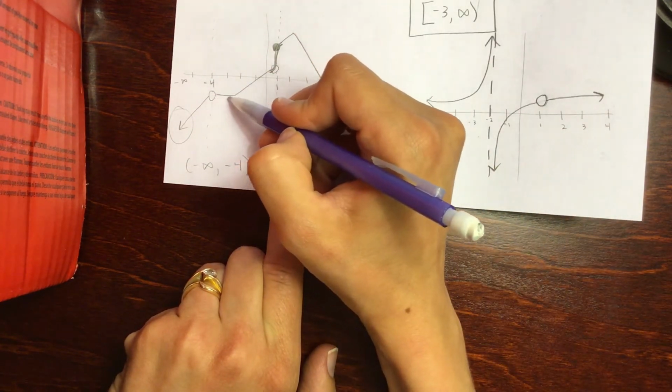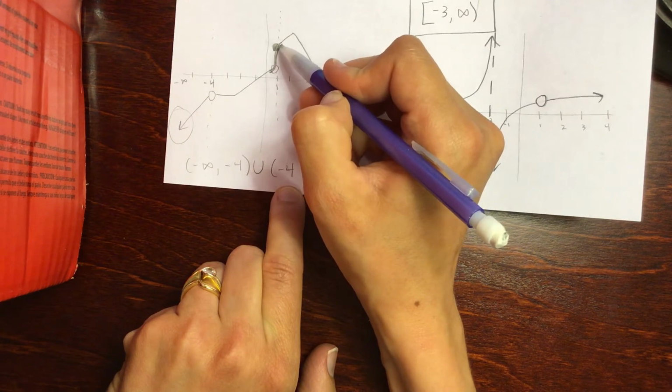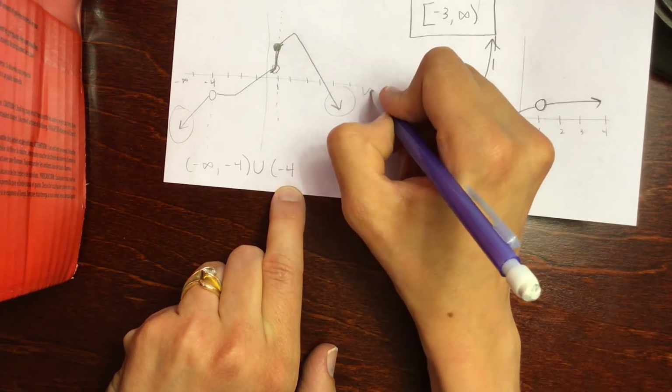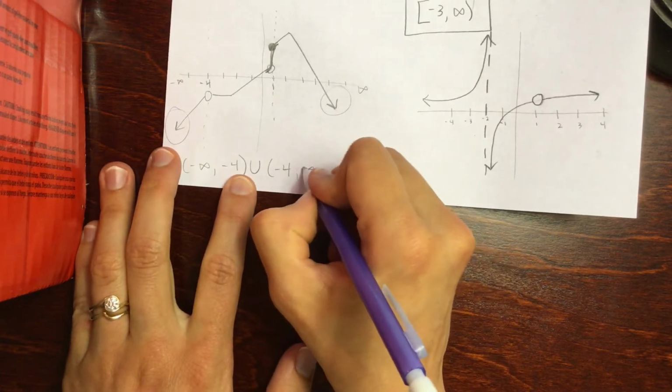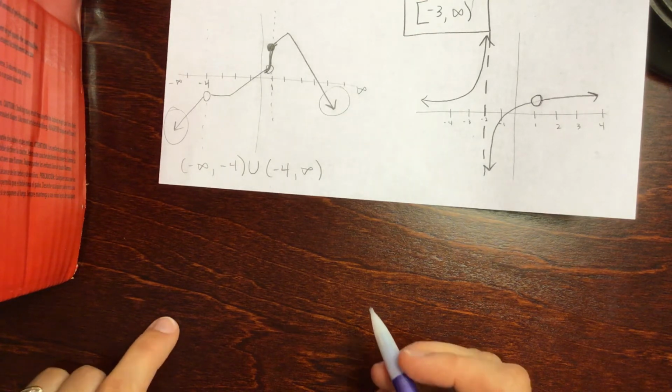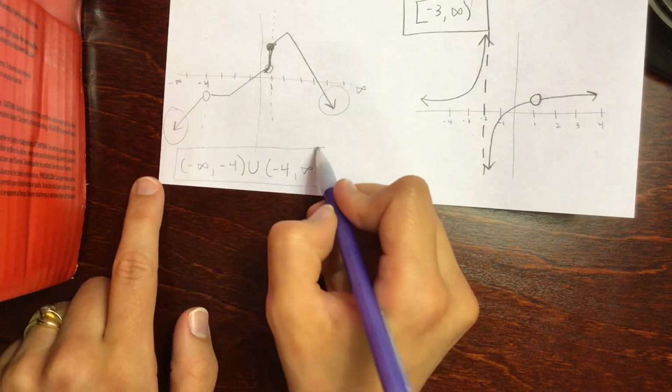So from -4, there aren't any holes, vertical asymptotes, or gaps, and it ends here at an arrow on the positive infinity side of the graph. It doesn't matter the arrow is pointing down because that would refer to a y value up and down. I'm going left to right. So it's on the right-hand side, pointing slightly towards the right to positive infinity. This is my domain.